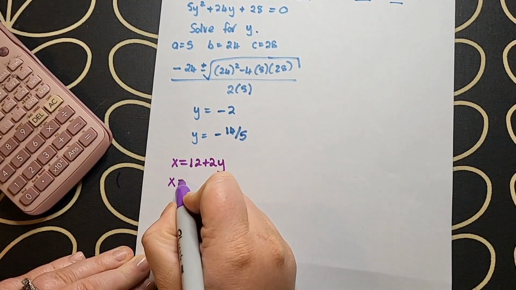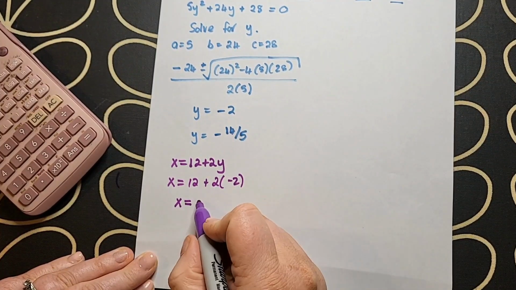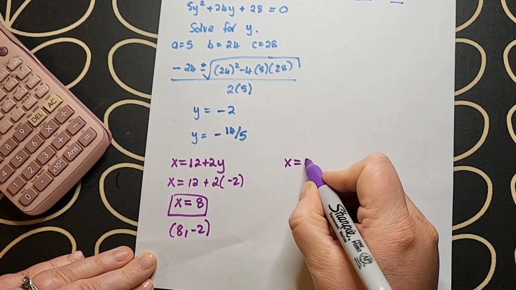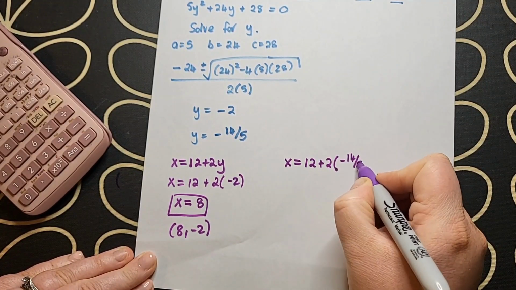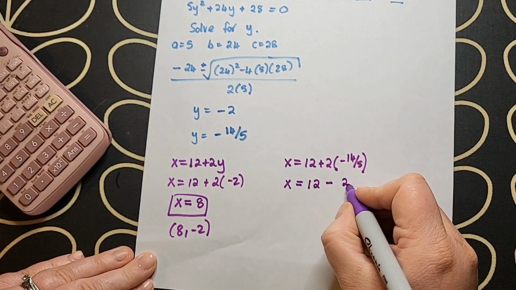Again, in step 4 of my method, I'm going to take that information and I'm going to sub it into the linear equation from above. I always use the rearranged one because it always works out nice.